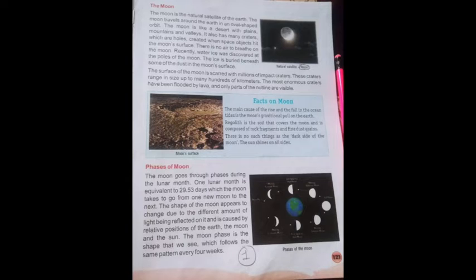Now, the phases of the moon. There are different phases of the moon. The moon goes through phases during the lunar month. One lunar month is equivalent to 29.53 days, approximately 30 days, which the moon takes to go from one new moon to the next new moon.